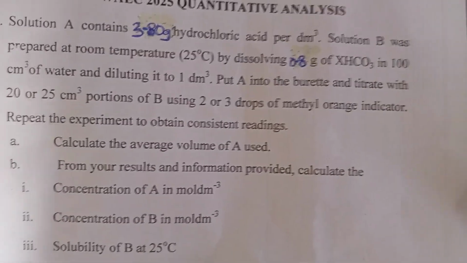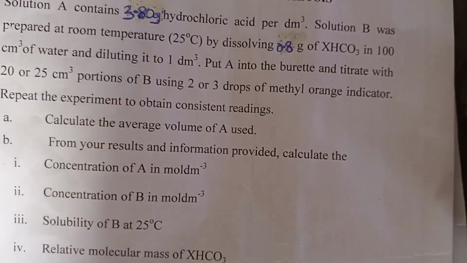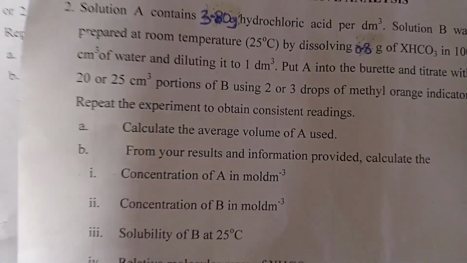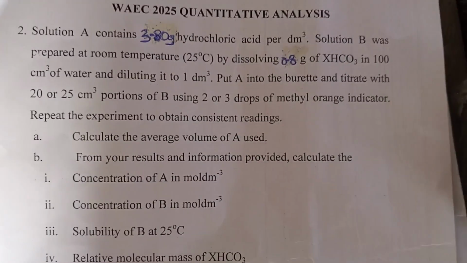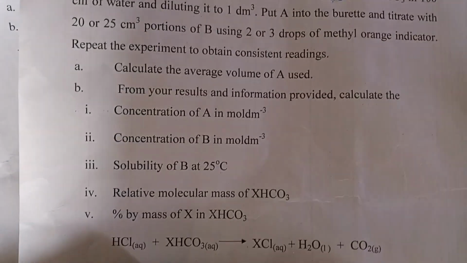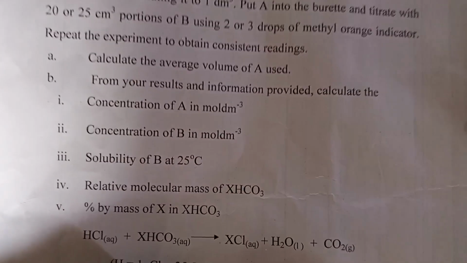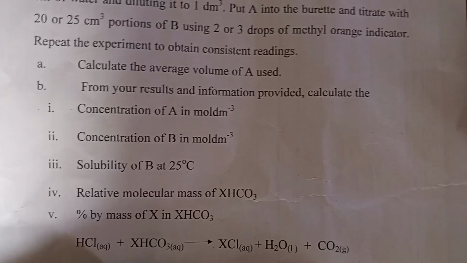Put A into the burette and titrate with 20 or 25 cm cube portions of B using 2 or 3 drops of methyl orange indicator. Repeat the experiment to obtain consistent readings. So we have done the experiment. We go to calculations. We go to the B equation that says, from your result and information provided, calculate the concentration of A in mole per dm cube.